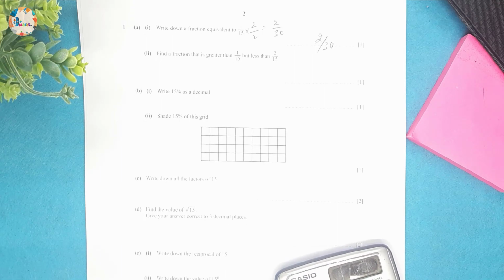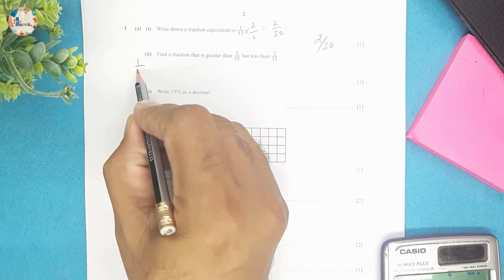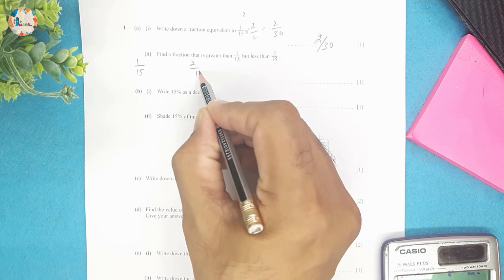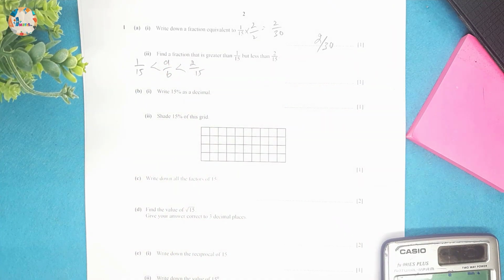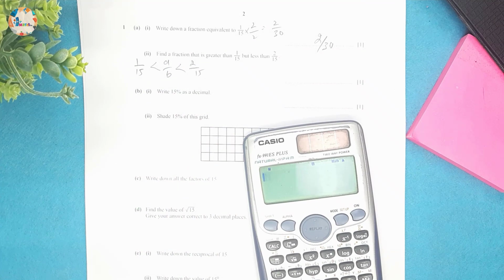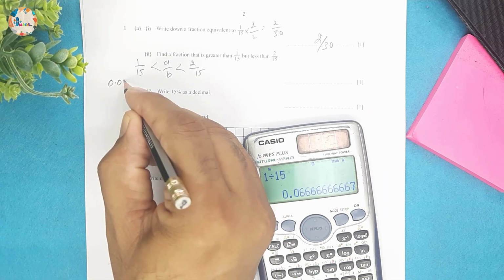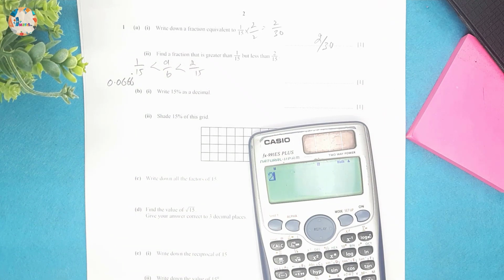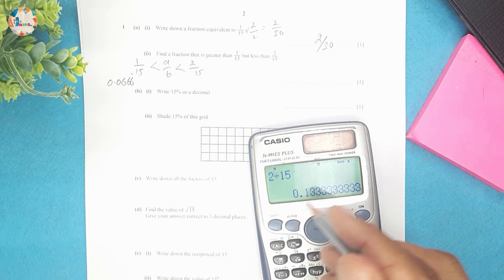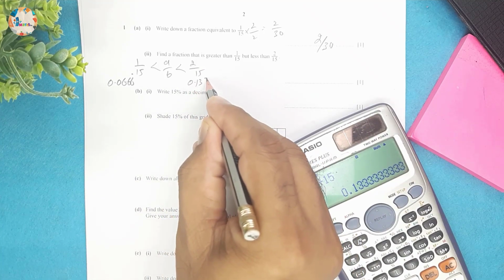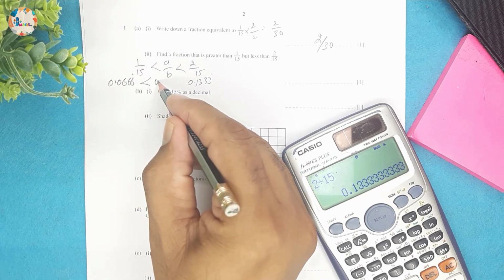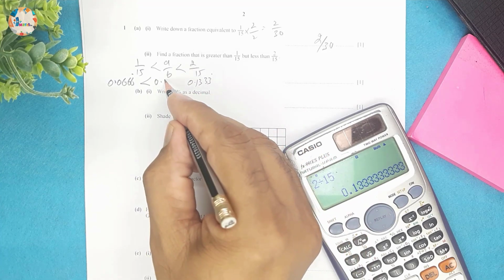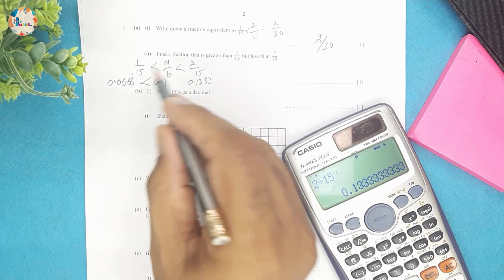To solve this we need a fraction which is in between 1 over 15 and 2 over 15. If we change 1 over 15 into decimal, it will be 0.0666 recurring. And if we convert 2 divided by 15 into decimal, this will be 0.1333 recurring. Now in between these there can be a number, for example 0.1, which is more than the first number and less than the second.